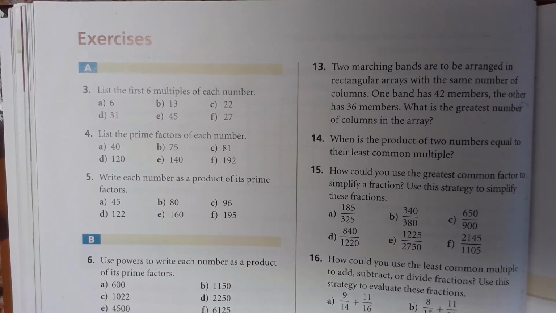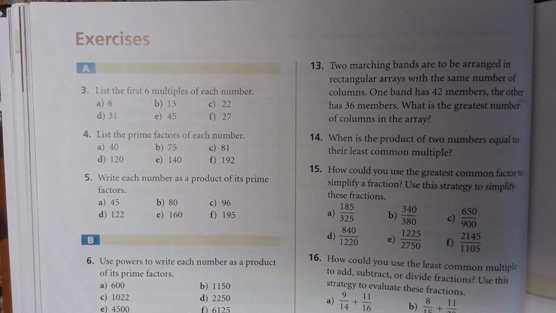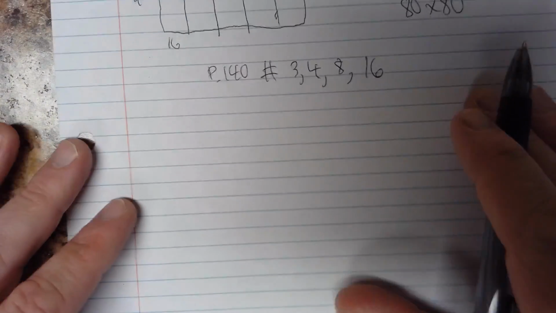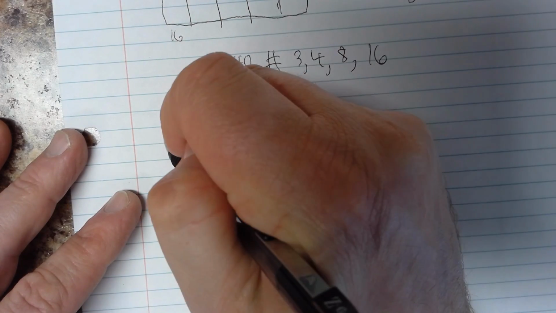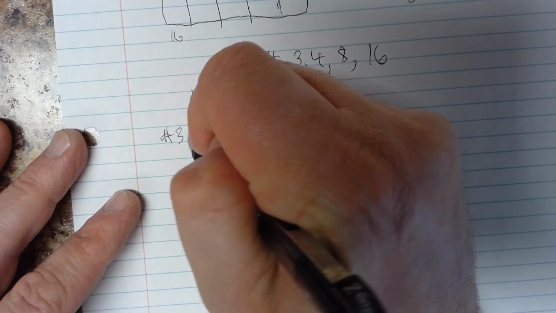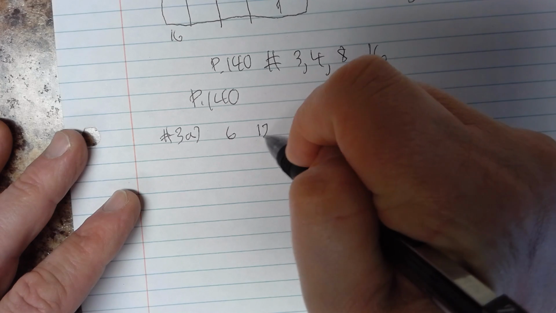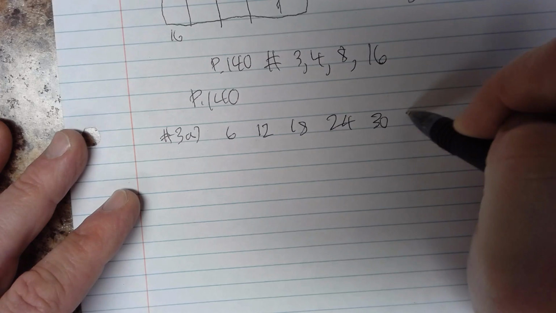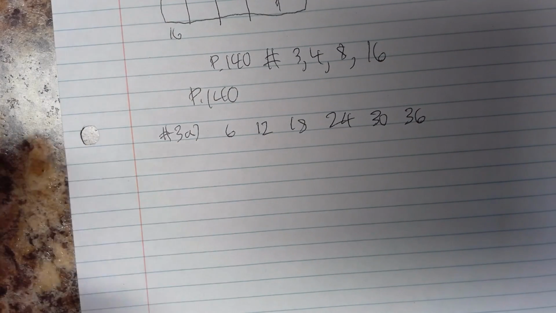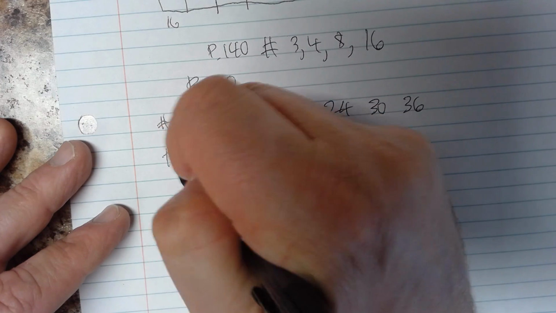Question number 1. List the first 6 multiples of each number. So again, I'm working from page 140. This is 140, number 3A. And the first 6 multiples of 6: 6, 12, 18, 24, 30, 36. You're all going, yeah, you did the easiest one. Well, tough.